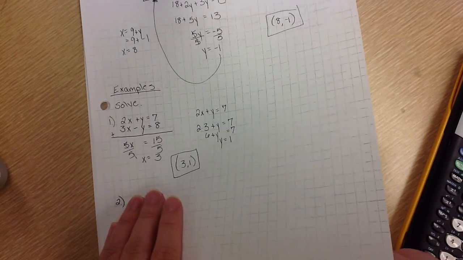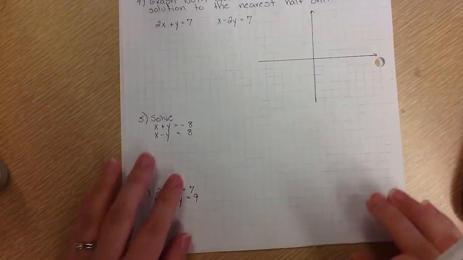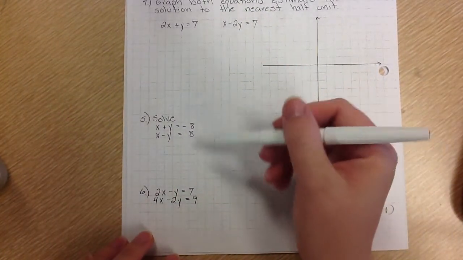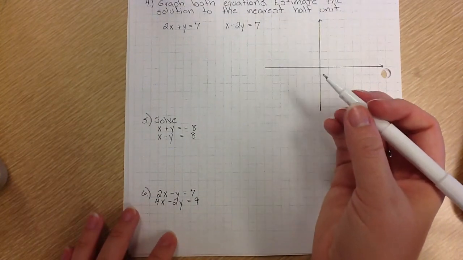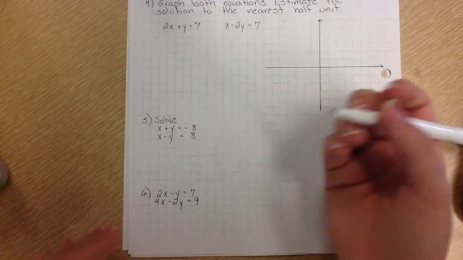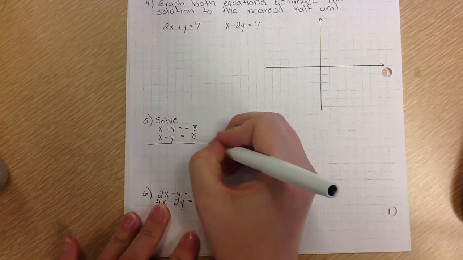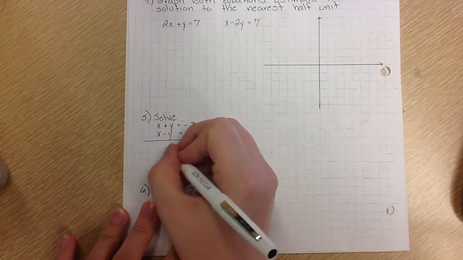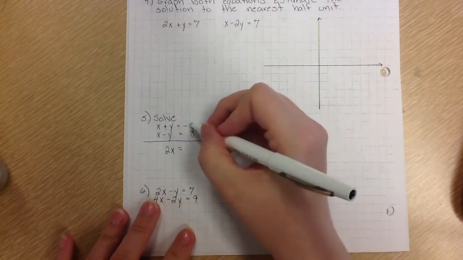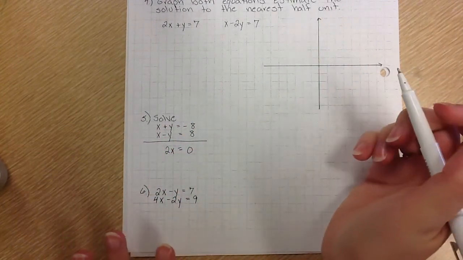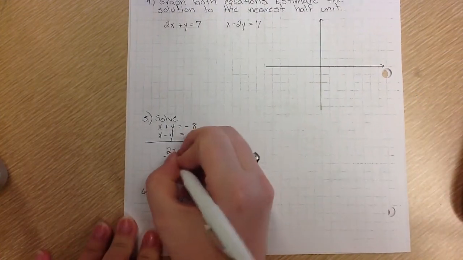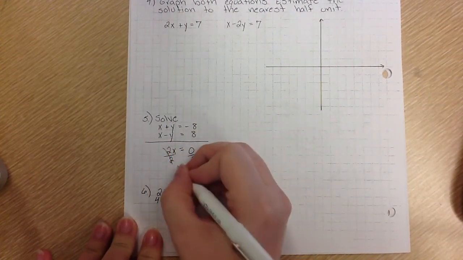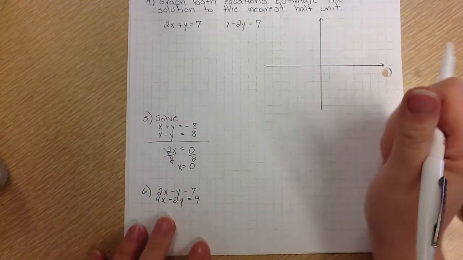Okay, so let's look at example, let's skip around a bit. Let's go to example 5. Again, just looking at these, I'm thinking the addition method would probably be the easiest, and a lot of times it is. The reason I'm saying it's the easiest is because I notice my y's will cancel. So I'm left with x plus x, which is 2x, equals negative 8 plus 8, which is 0. 0 is just a number, so I can still do this problem. Divide both sides by 2, x equals 0.